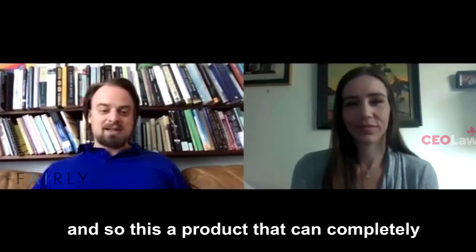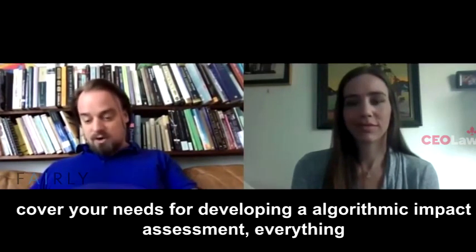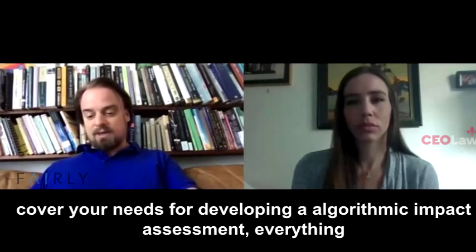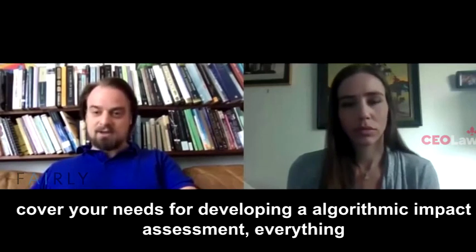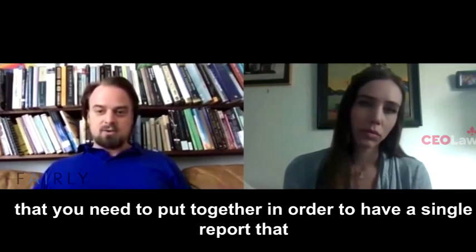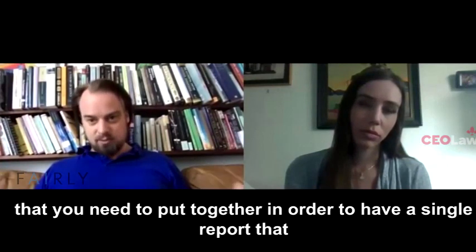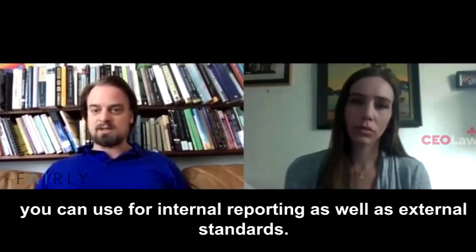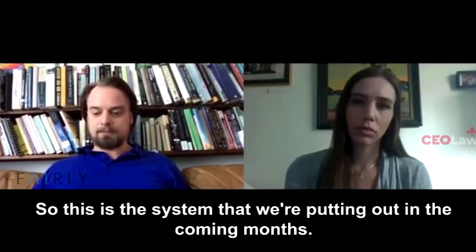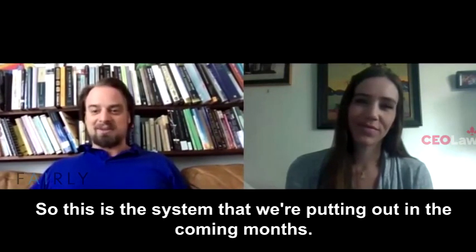And so this is a product that can completely cover your needs for developing an algorithmic impact assessment, everything that you need to put together in order to have a single report that you can use for internal reporting as well as external standards. So this is the system that we're putting out in the coming months.